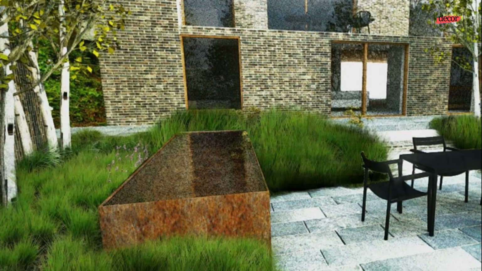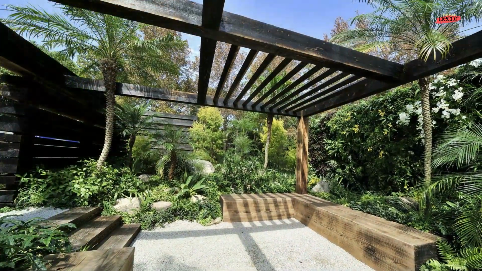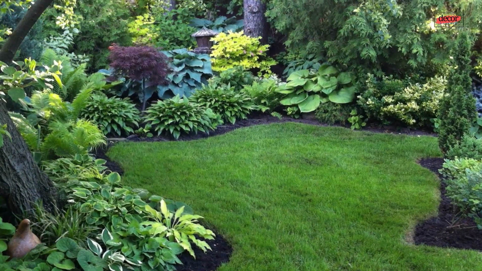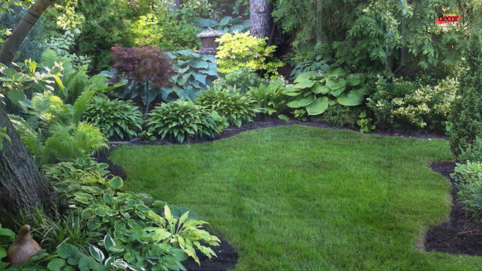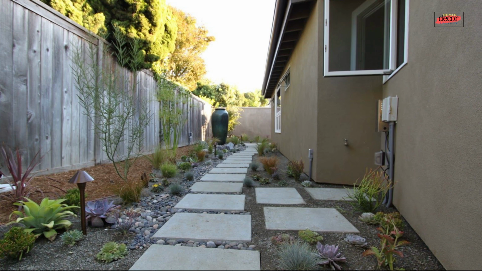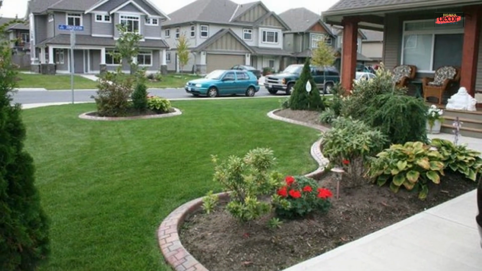Third, focal points. Introduce a captivating focal point to your landscape, such as a modern water feature, a sculptural fire pit, or a statement art piece. Fourth, lighting. Strategically placed lighting can dramatically enhance the ambience and functionality of your space. Consider recessed lighting in patios, low-voltage path lights, and uplighting to highlight architectural features.